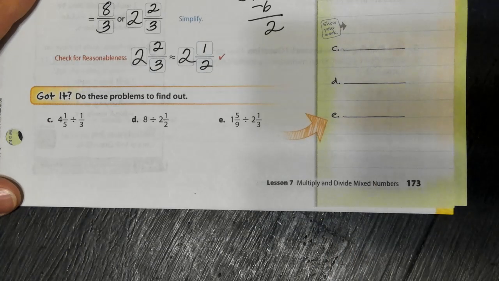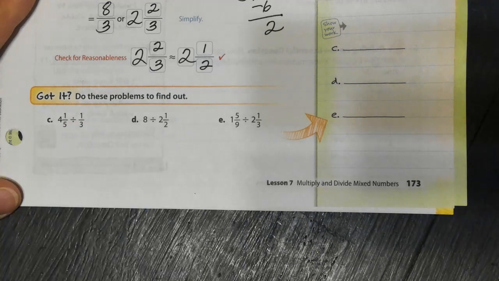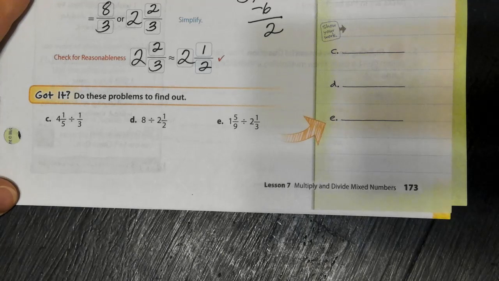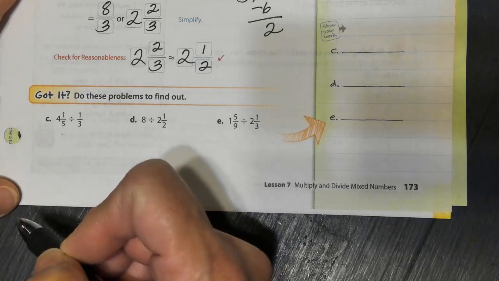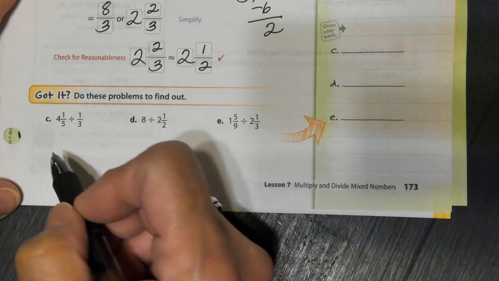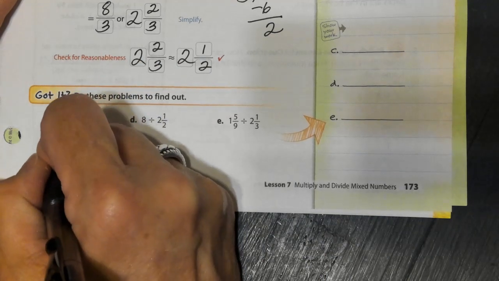At the bottom, you've got 4 1/5 divided by 1/3. First thing we do is change any mixed number to an improper fraction. So 4 1/5 would be 4 times 5 is 20, plus 1 would be 21/5.